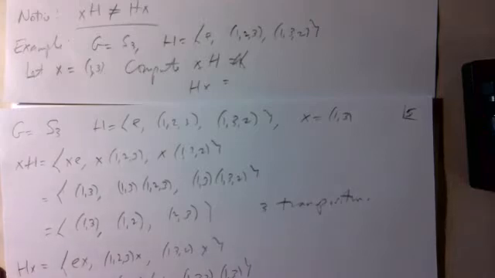What is this? This sends 1 to 3, goes back to 1. 3 goes to 1, goes to 2. 2 goes back to 3. This is the permutation (2 3) or (3 2). Here 1 goes to 3, goes to 2. 2 goes back to 1. 3 goes to 1, goes to 3. So this is also the set of the 3 transpositions.